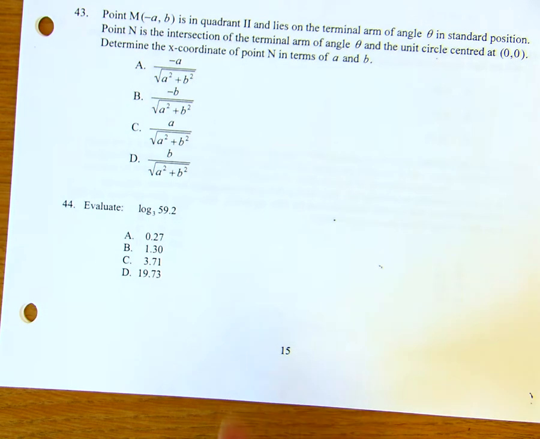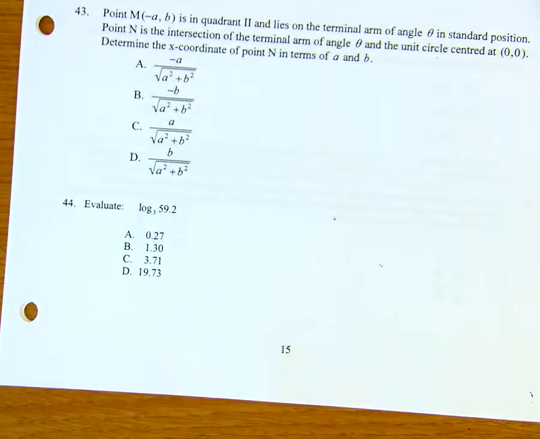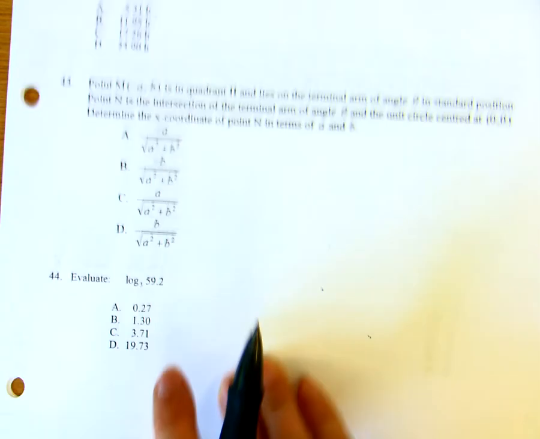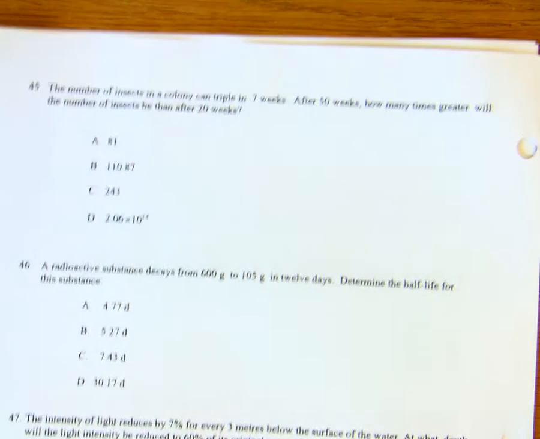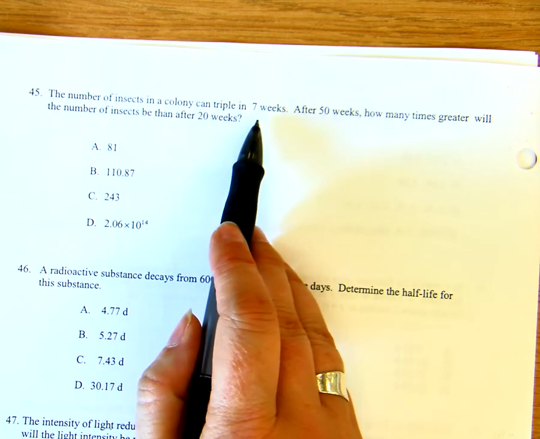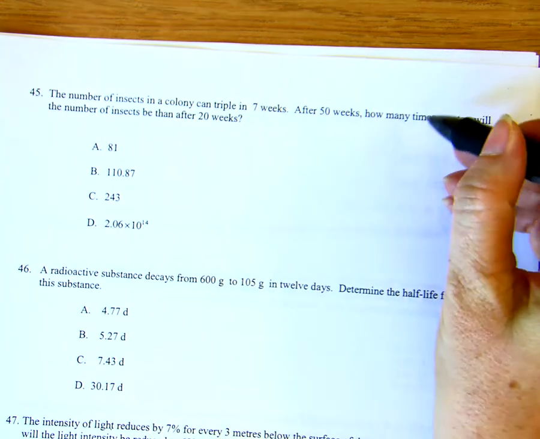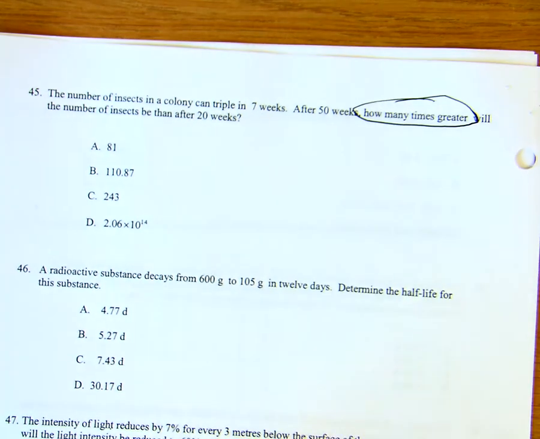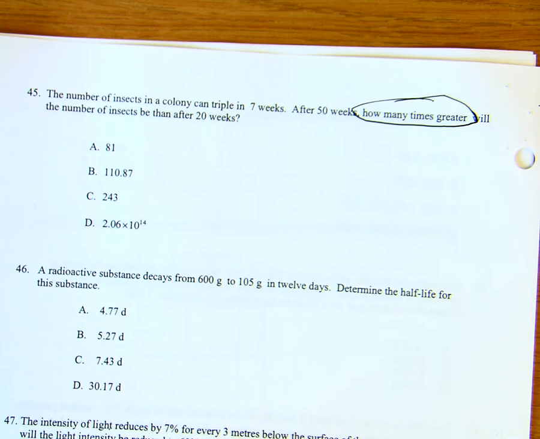We are up to question number 44. This was evaluating a logarithm, just plugging it right into the calculator. 94% figured out the answer was C. Question number 45. Now this one's a little tricky. It says the number of insects in a colony can triple in 7 weeks. After 50 weeks, how many times greater will the number be than after 20 weeks?